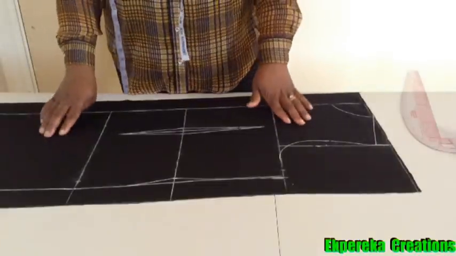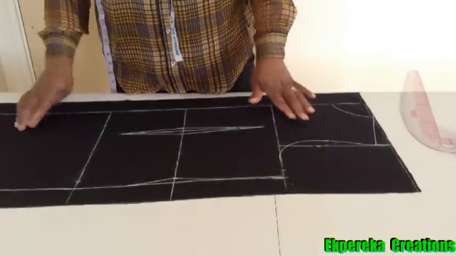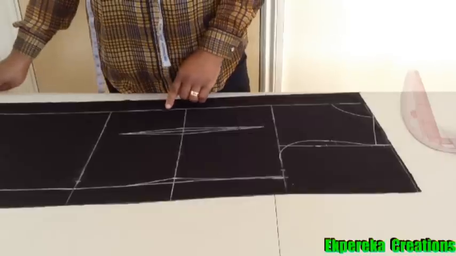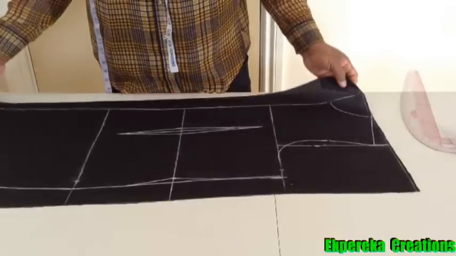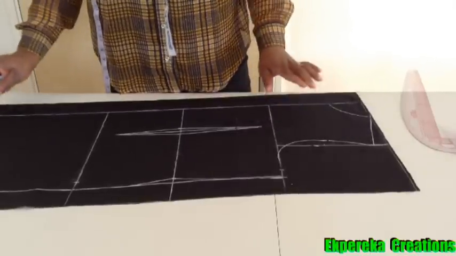I've not added any seam allowance to this. I'll add seam allowance when I put it on top of my fabric. So I'll cut it out and show you. But normally I cut this directly on my fabric.